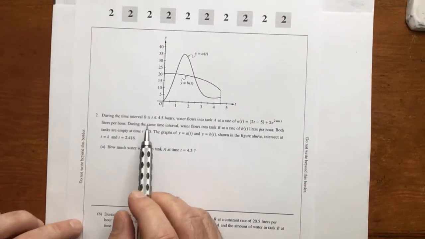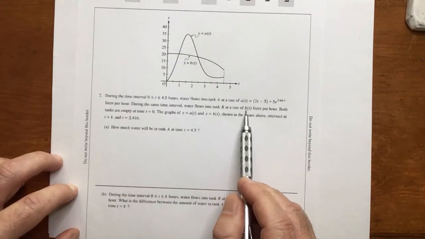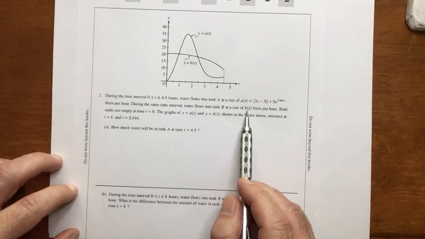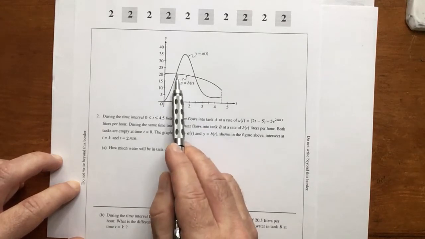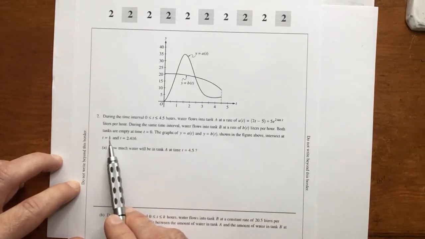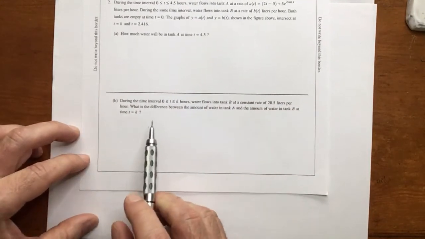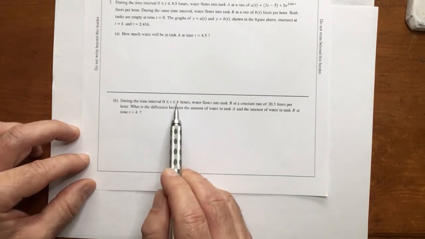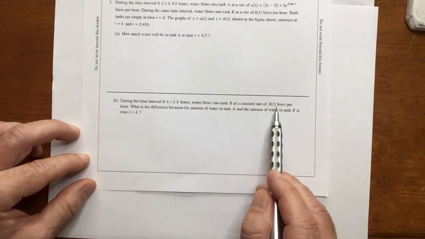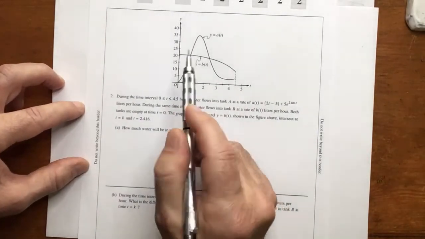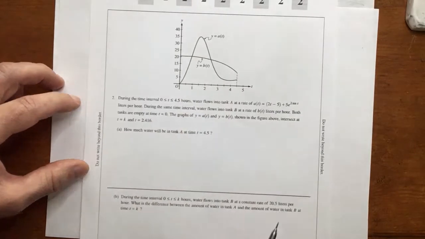So continuing reading the problem, we're told that we have a rate, an unknown curve as of now, of water flowing into tank B, and these curves intersect twice. One at time equals k hours, and the other they give you the time, 2.416. And in part B, they're asking, during the interval from 0 to k hours, water is flowing into the tank at a constant rate of 20.5 liters per hour. So note that that means that this is a segment. It's not a curve. It's just a nice straight horizontal segment.